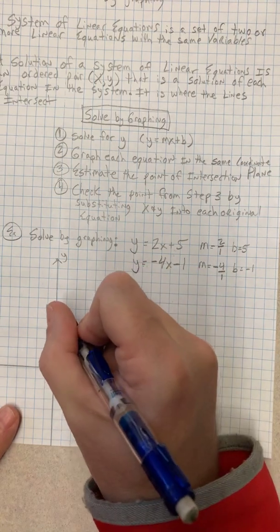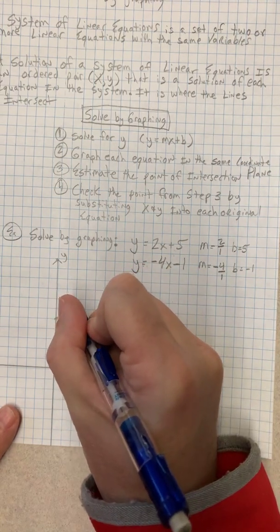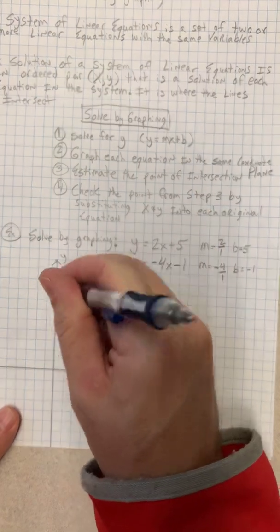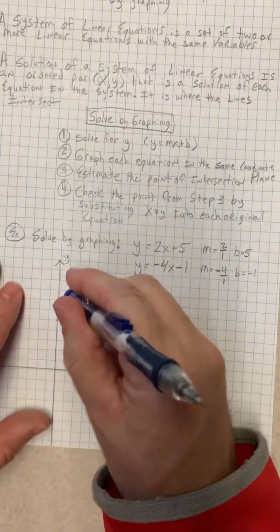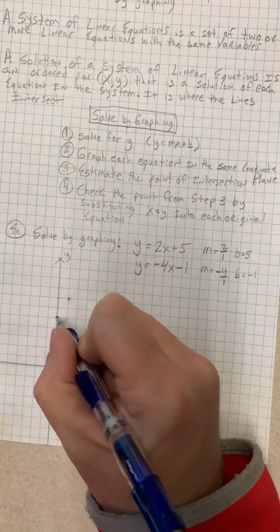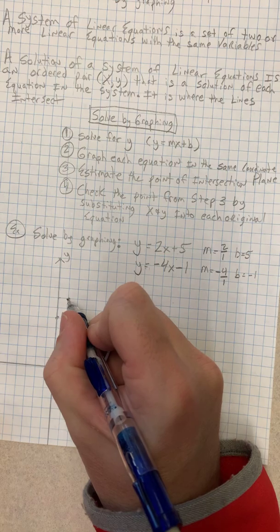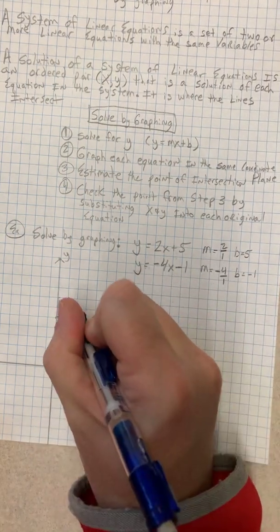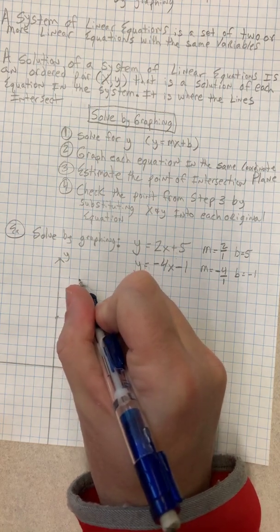And then I have a rise of 2, a run of 1. Up 2, to the right 1. And it gives me positive slope, and it should because 2 and 1 are both positive. And from there I can get subsequent points on the line.